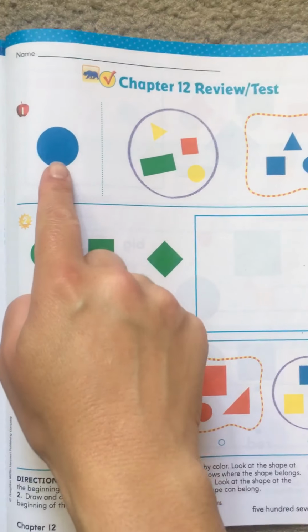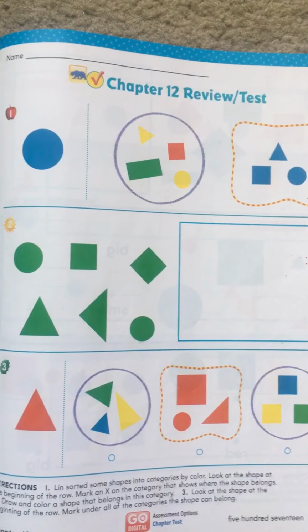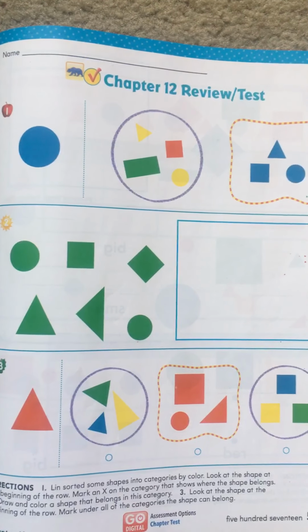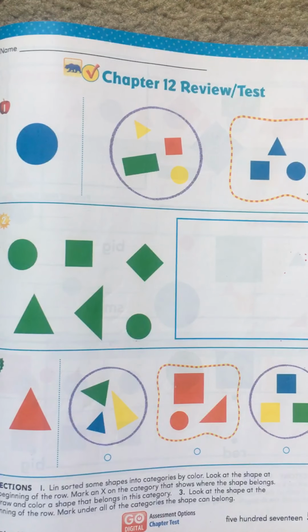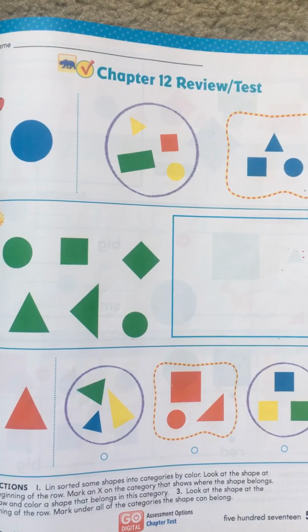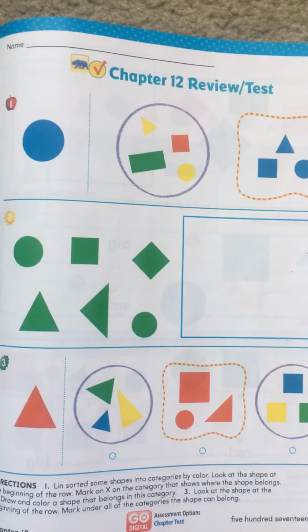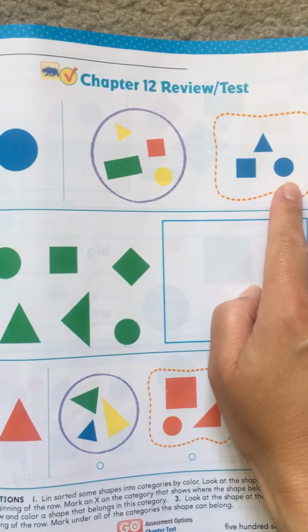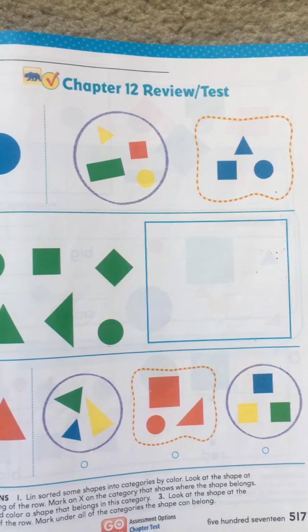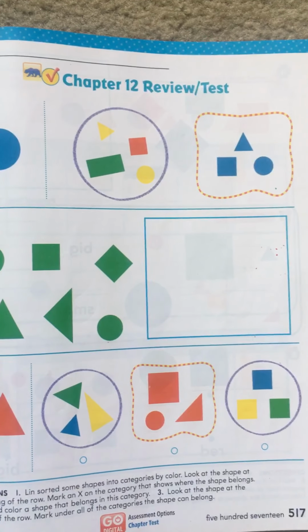Number 1, we're looking at this blue circle. Lynn sorted some shapes into categories by color. Look at the shape at the beginning of the row. Mark an X on the category that shows where the shape belongs. So we're going to look at this blue circle and look at the two categories. Mark an X on the category where the round blue circle belongs.